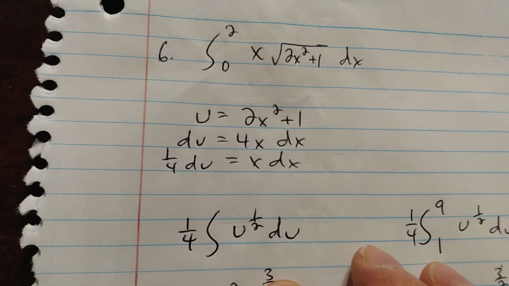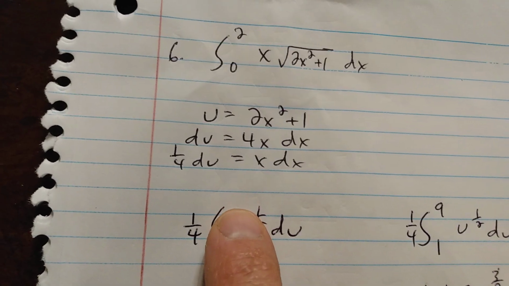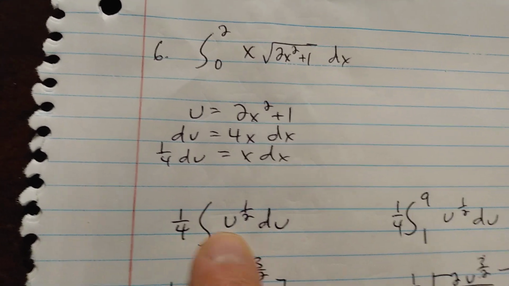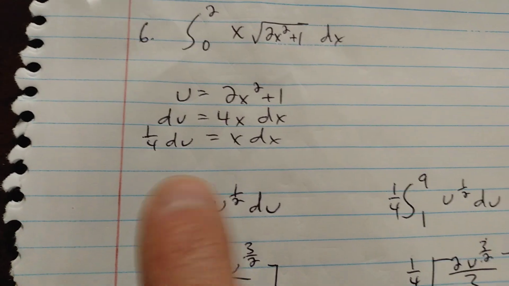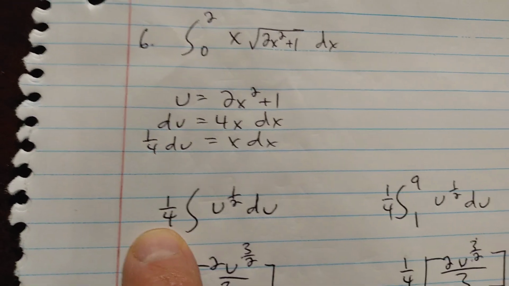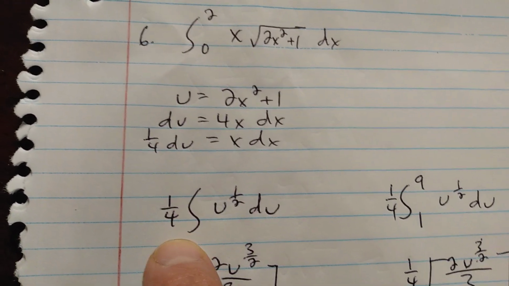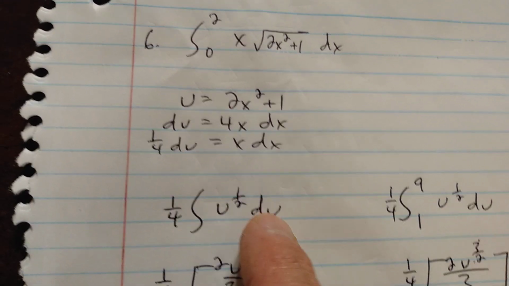All right, so I did this problem 2 different ways. One way, you go to u substitution. This part's the same. All right, so this part goes out front, the integration sign. It's u to the 1/2 du.